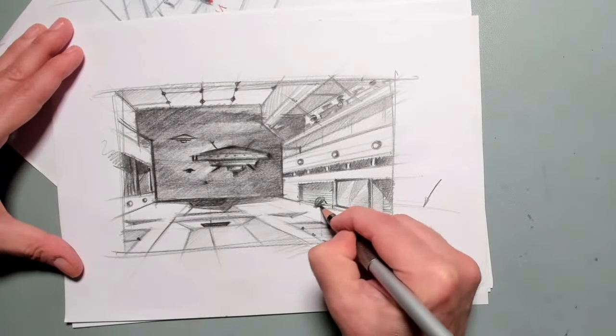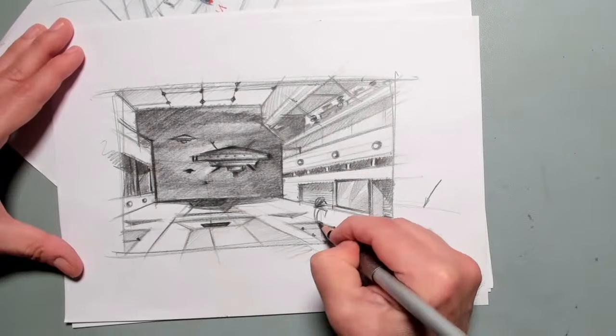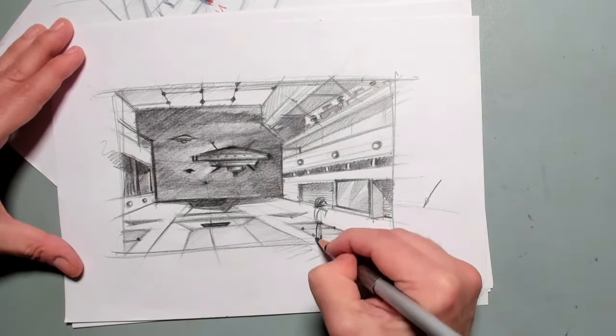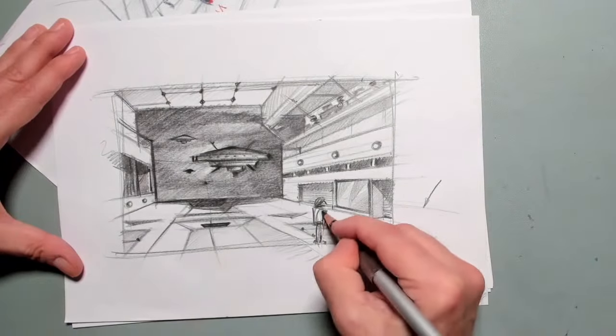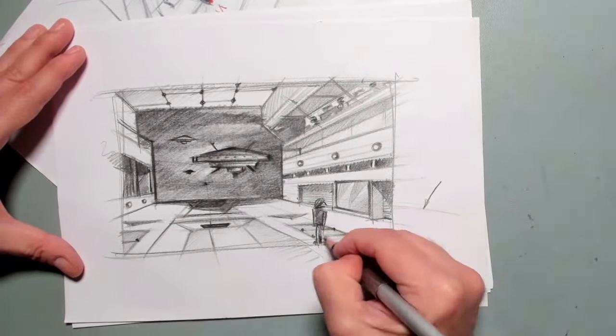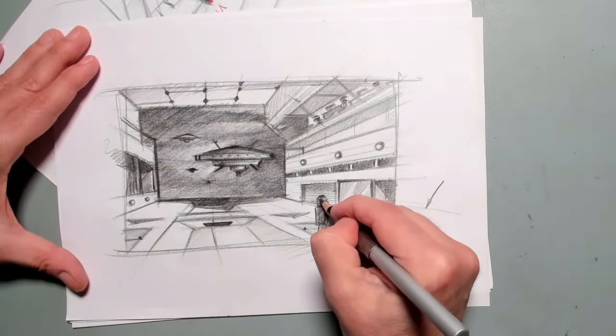Look what I do. You see? I have more or less the proportion of the people.